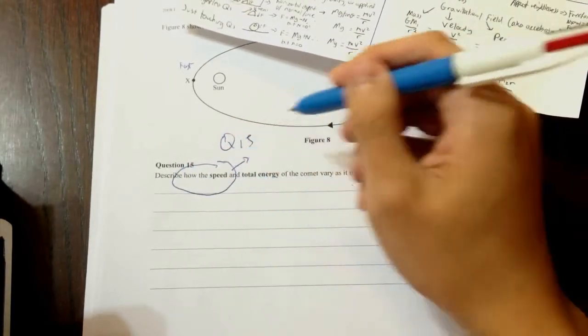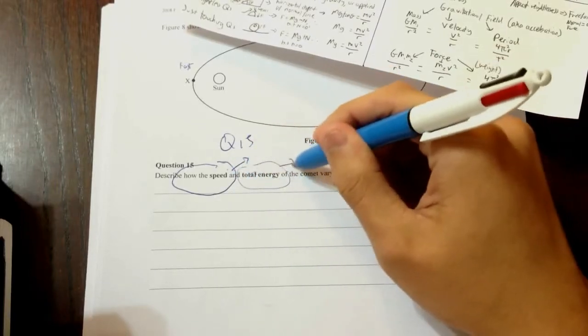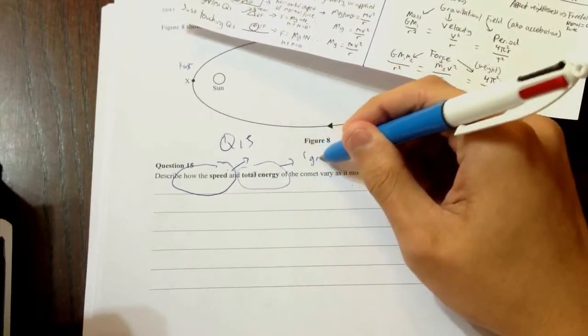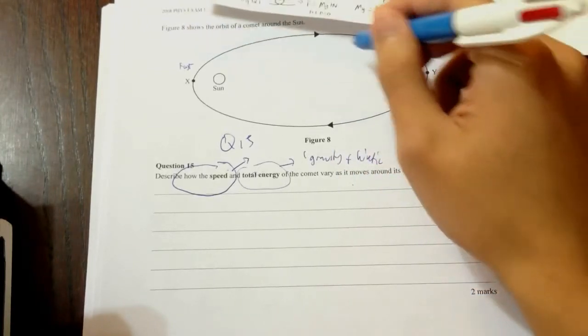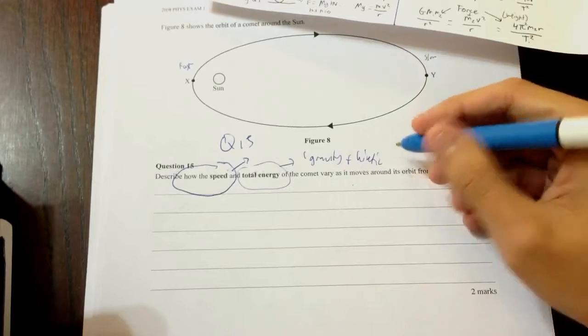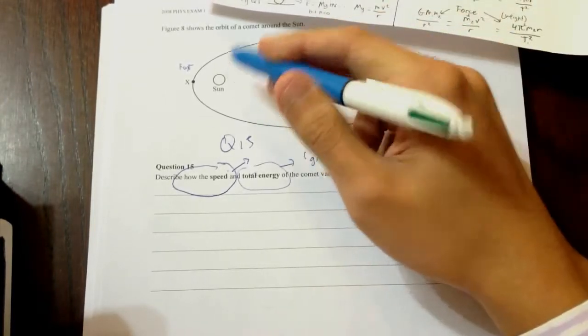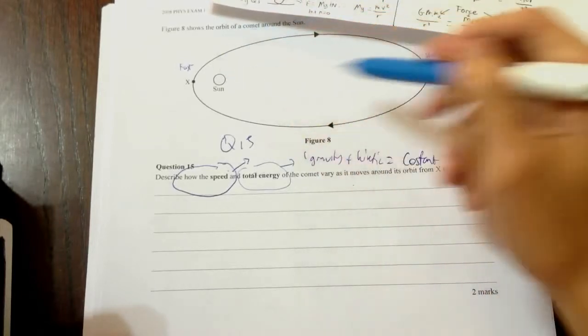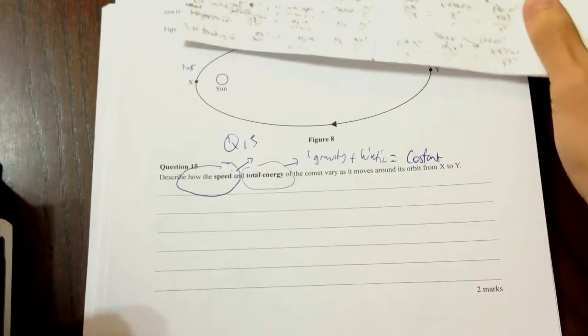We want speed. Okay? Ignore total energy for now, because total energy is gravitational energy plus kinetic. And in any situation where we don't lose energy, it'll stay constant. Basically, the gravitational energy gets converted to kinetic and the other way around. So you can think about it in two ways.